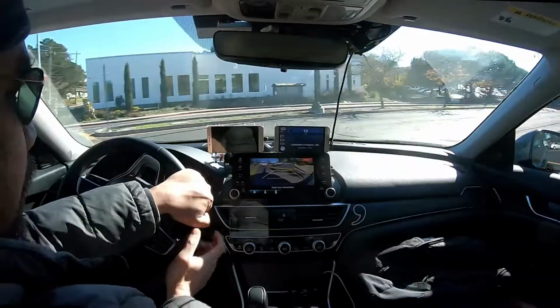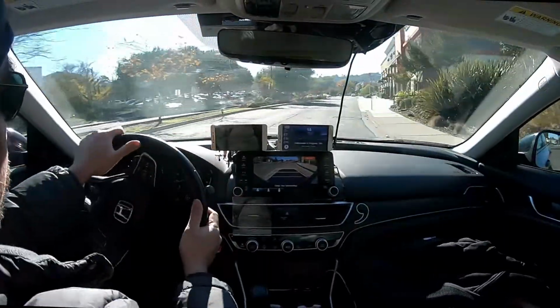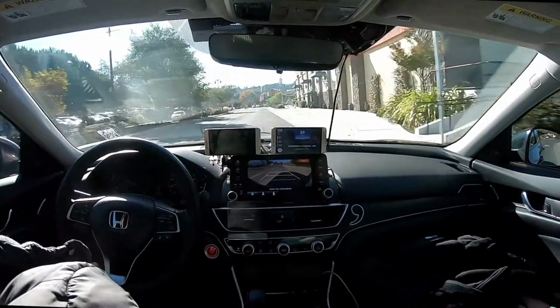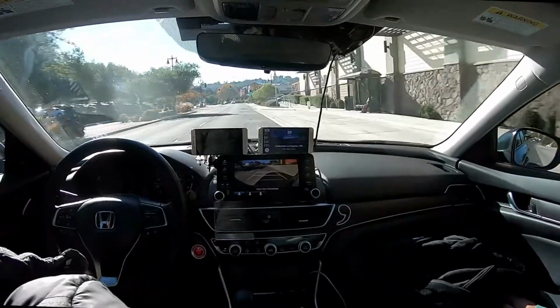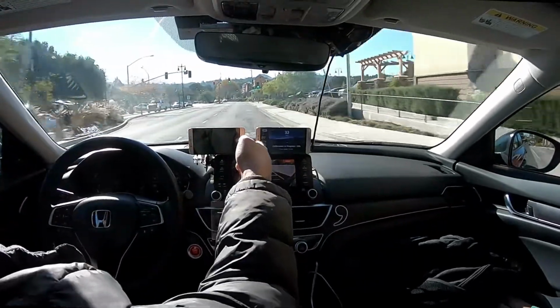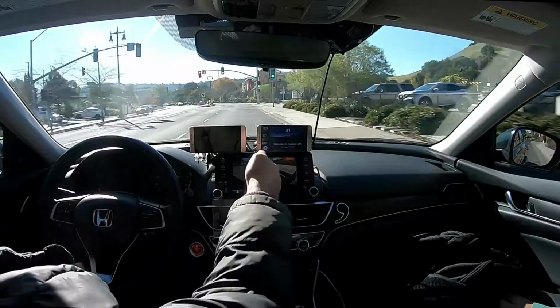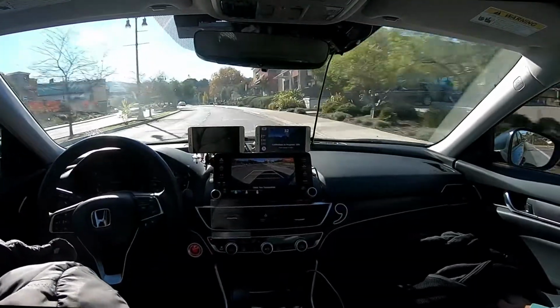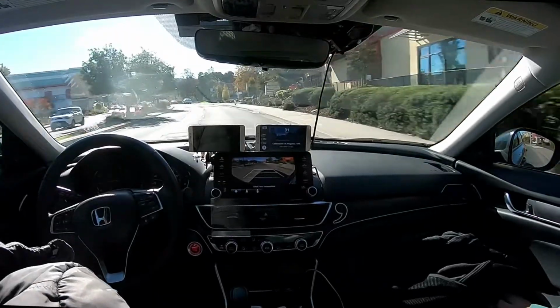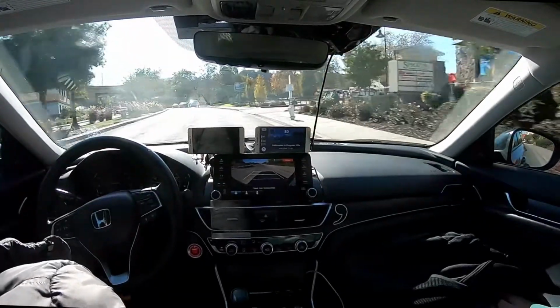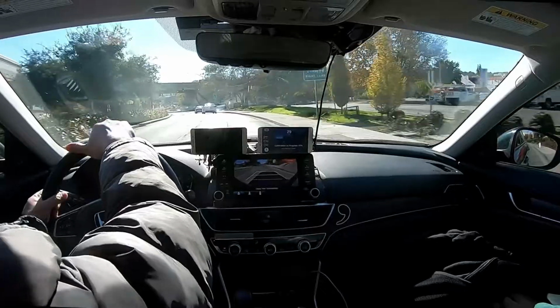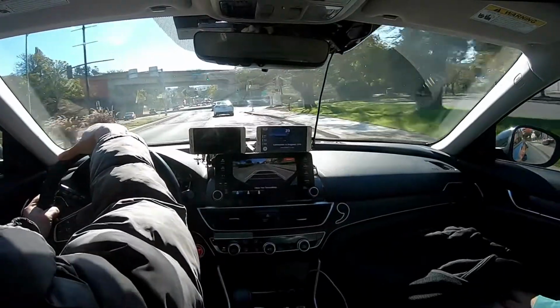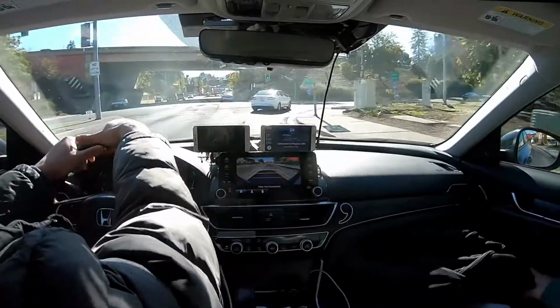Okay, the camera offset is default 0.06, even though my camera is almost center. It should be okay. Not that much of a difference anyway. Okay, still calibrating.